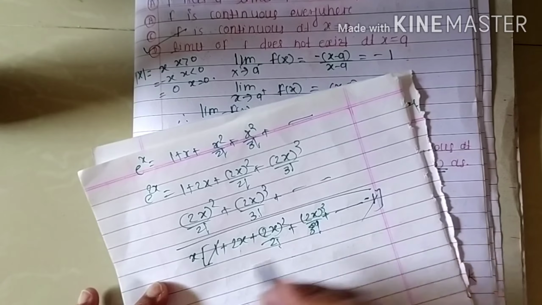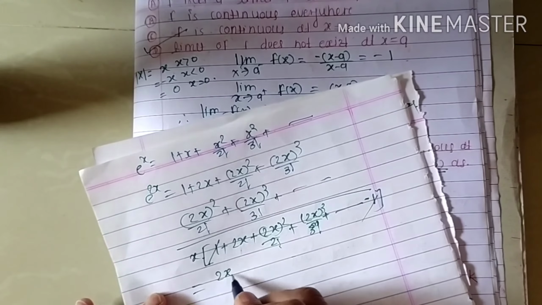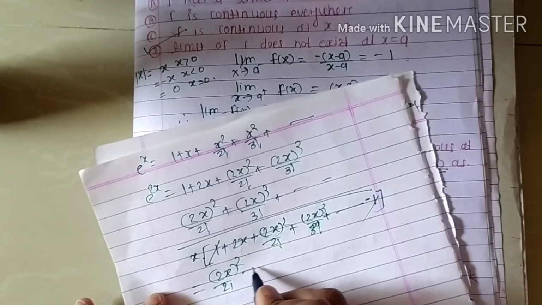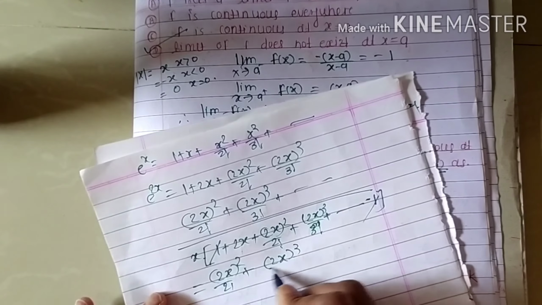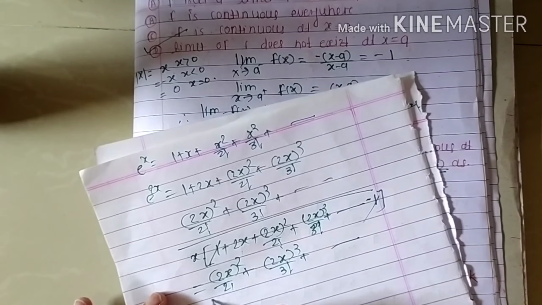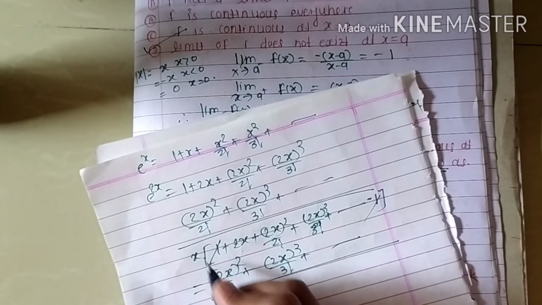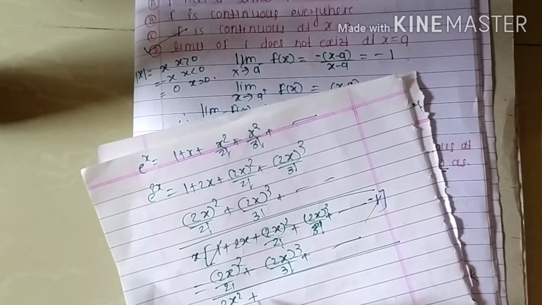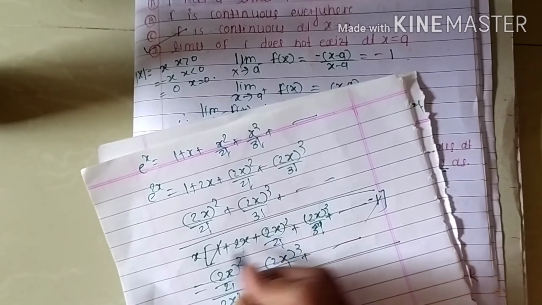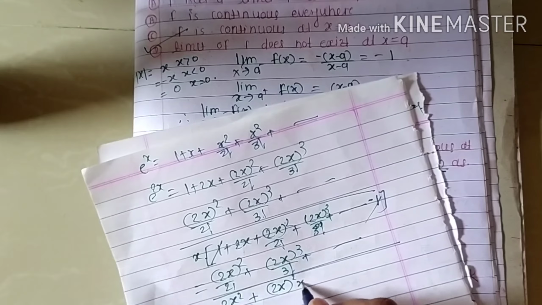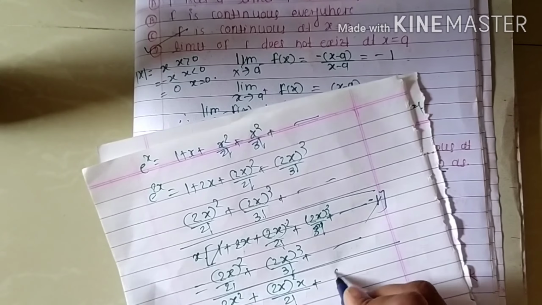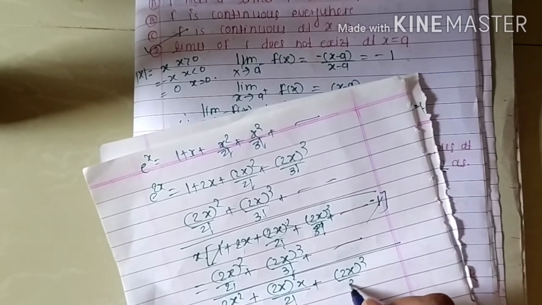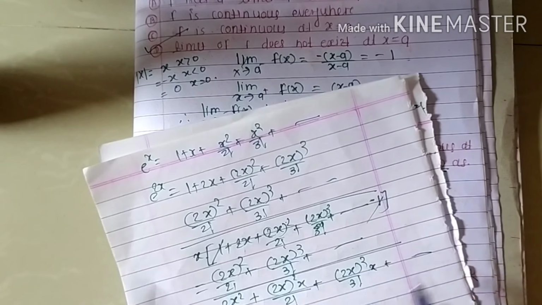After that, multiply this x inside: the numerator is (2x) square upon 2 factorial plus (2x) cube upon 3 factorial plus dot dot dot, and the denominator is 2x into x, that is 2x square, the next term is (2x) square into x upon 2 factorial, then (2x) cube upon 3 factorial into x, continuing in this way.